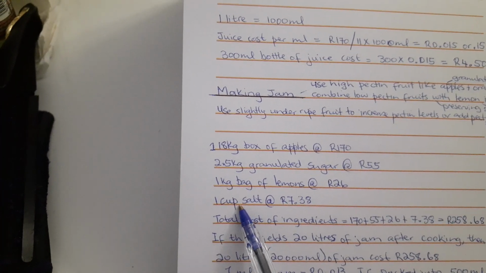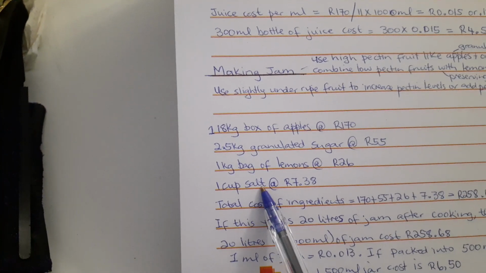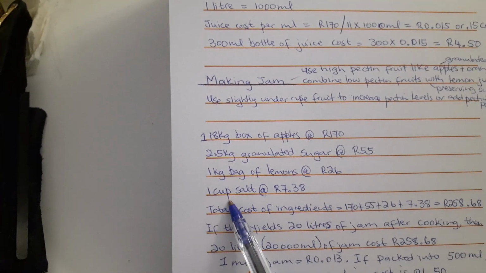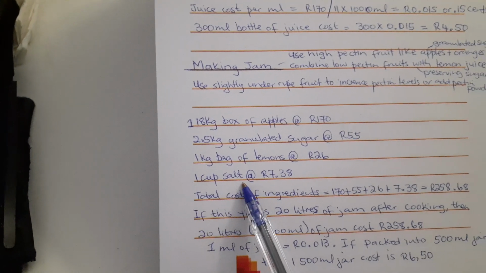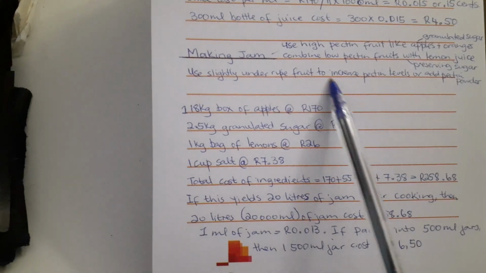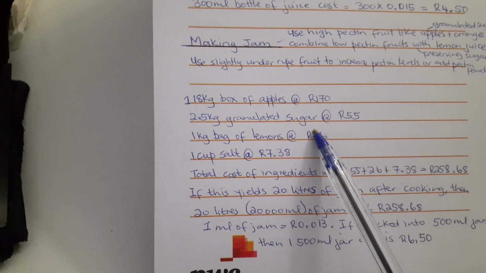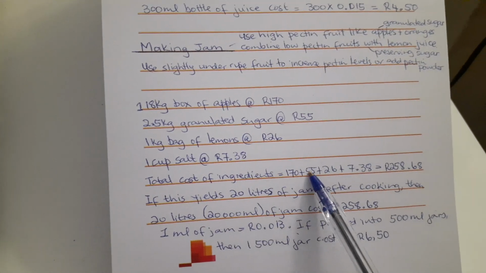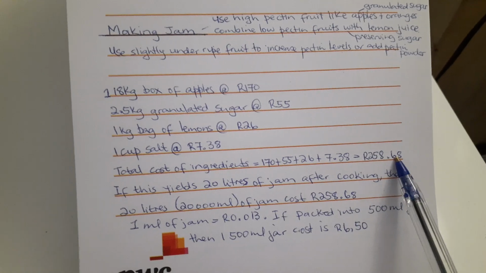then we can add a little bit. This is the recipe I looked up. You do need to add a little bit of salt. Say we add 1 cup, because we're using the entire box, and we add 1 cup of salt, and that will be 7.38. So now to calculate the total cost of this batch, we are going to add up all these costs. And when we add them all up, we end up with 258 rands and 68 cents.